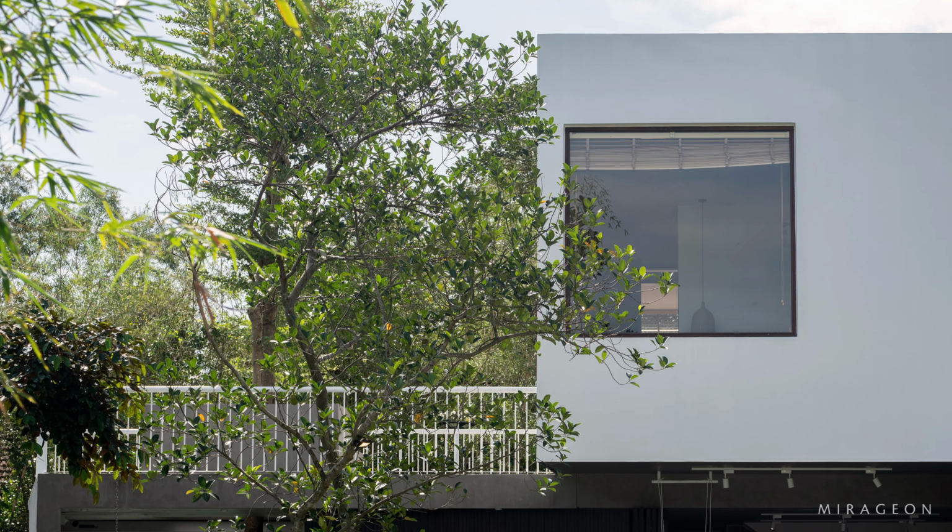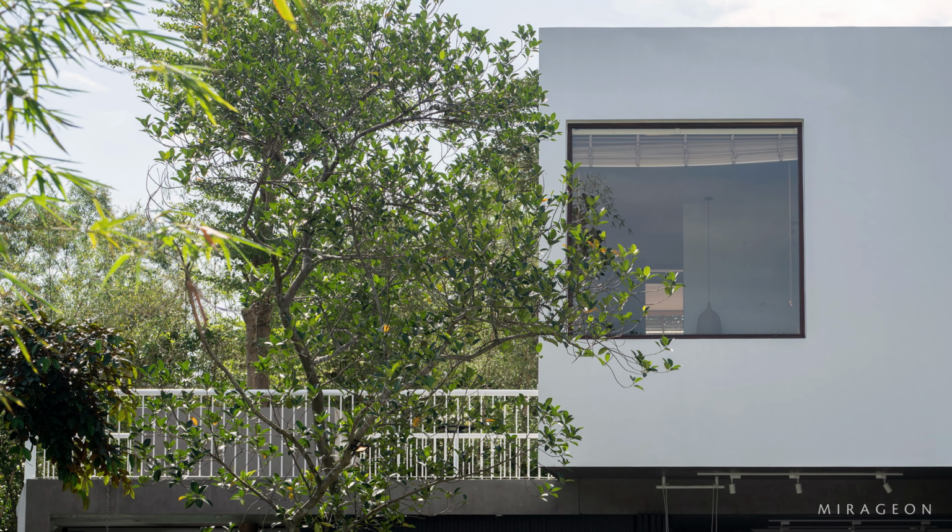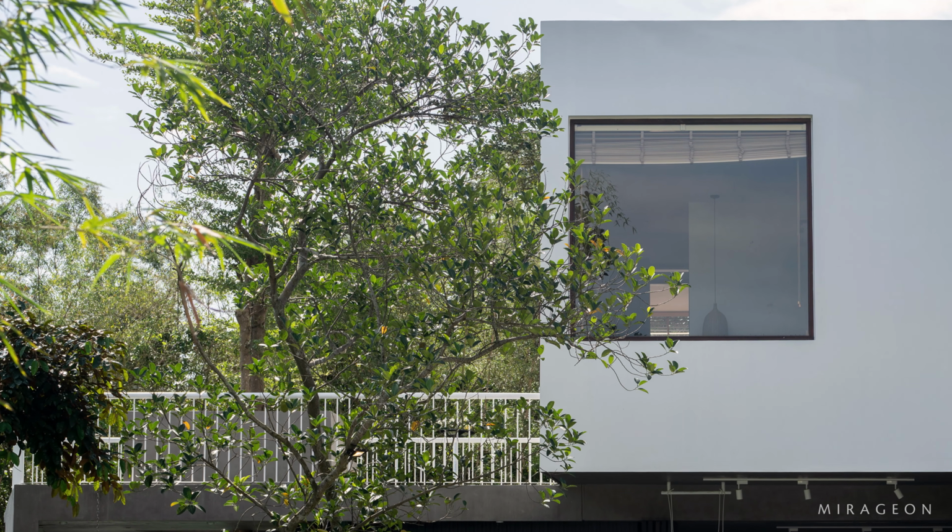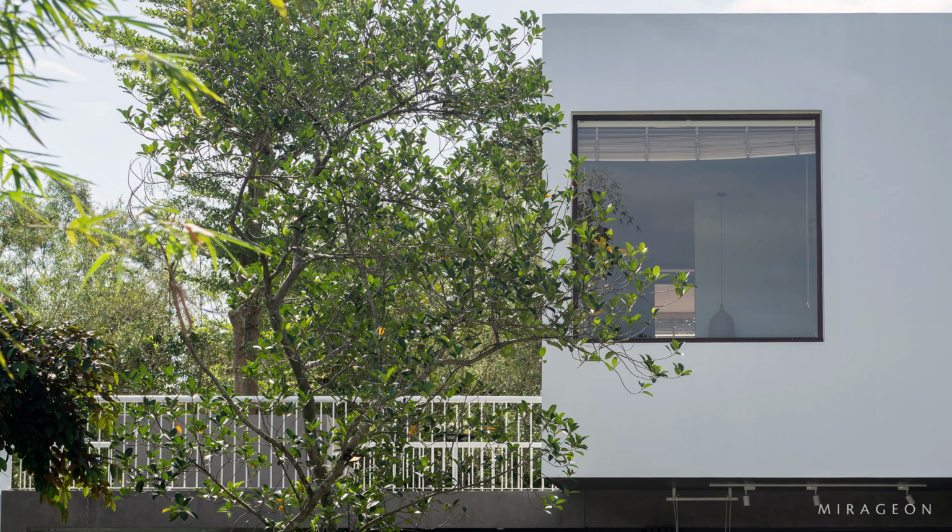The upper floor is arranged perpendicular to the ground floor and stretches along the land to have a view of both the front and back gardens.